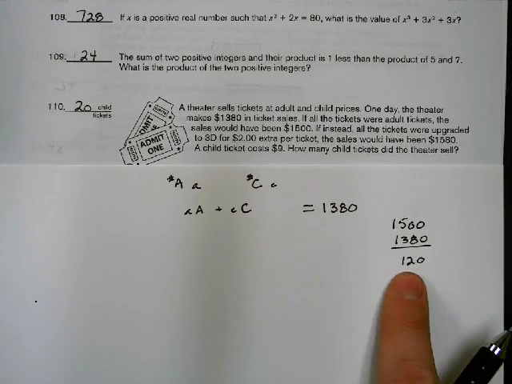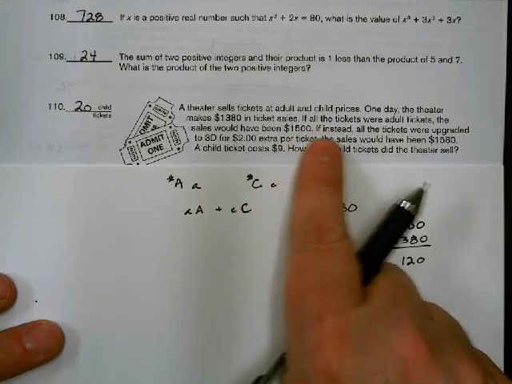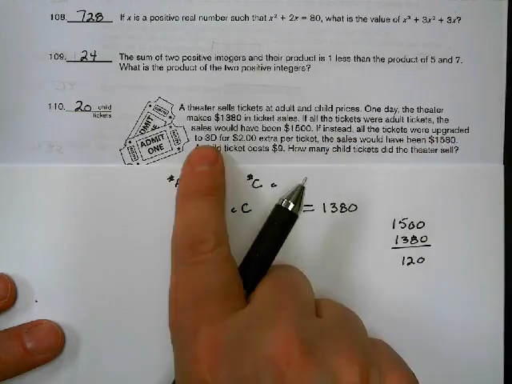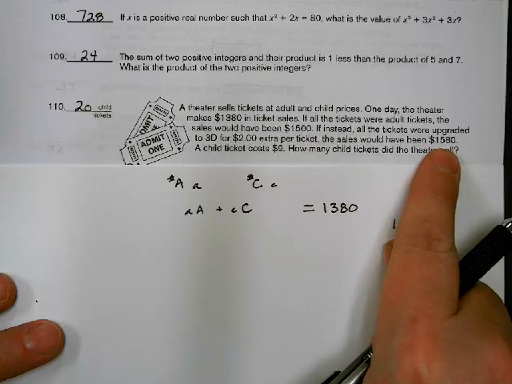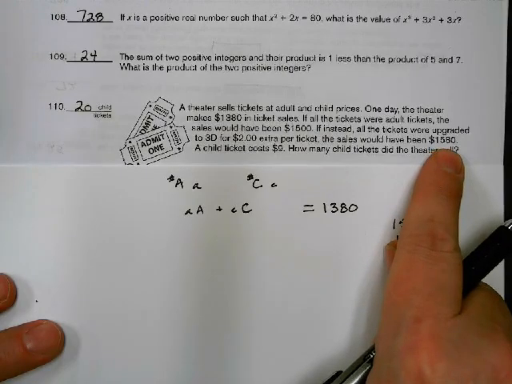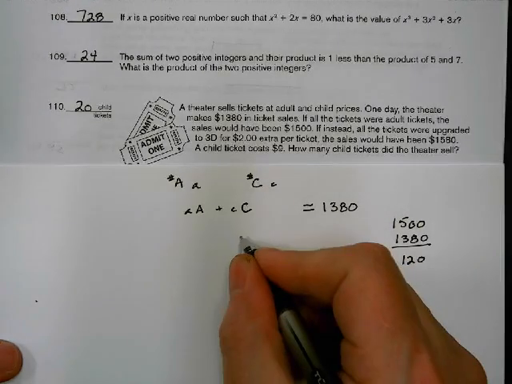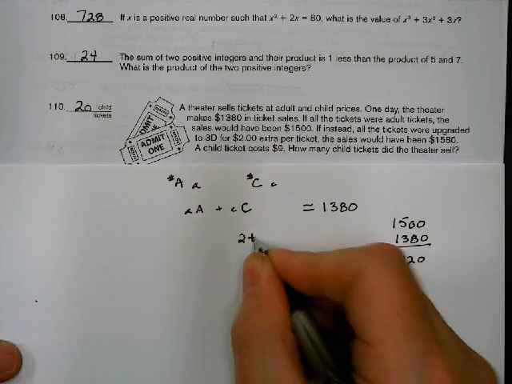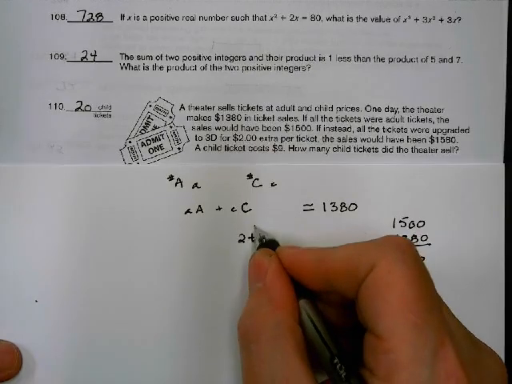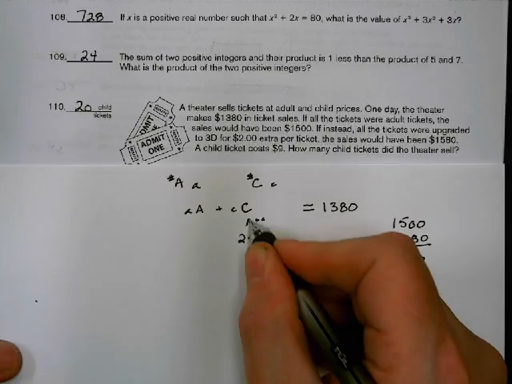If instead all the tickets were upgraded to 3D for $2 per ticket, then the price would have been $1,580. So if I increase my cost by $2 per ticket, so this is the total number of tickets, adults plus children, then it's going to be 1,580.